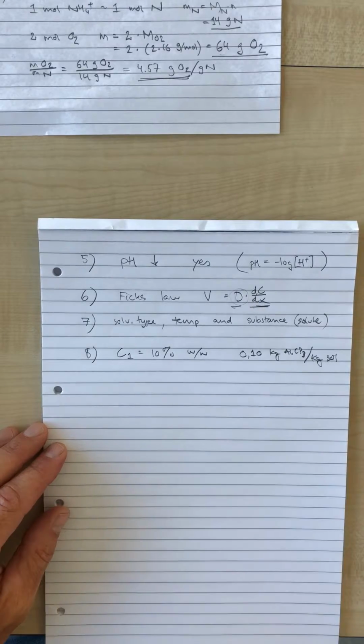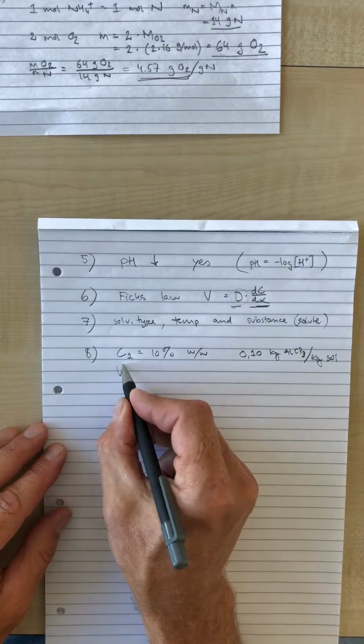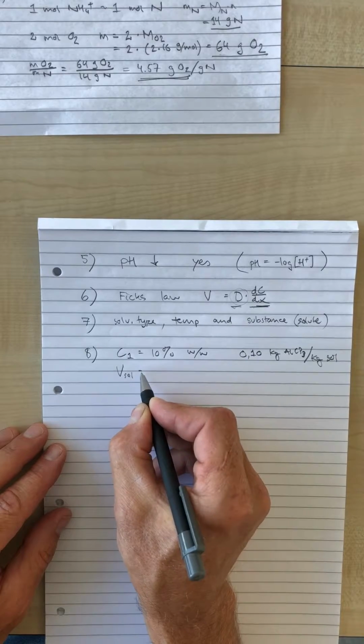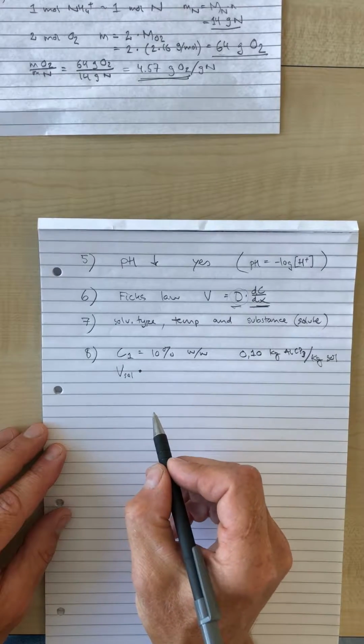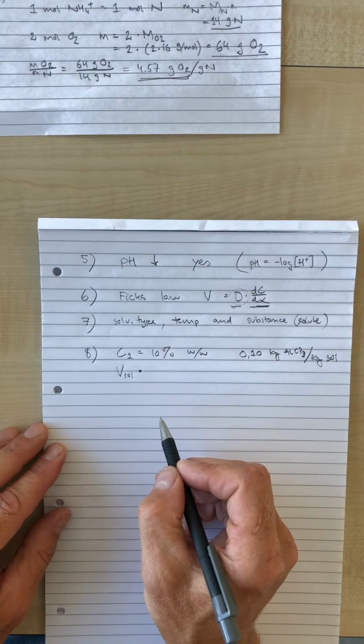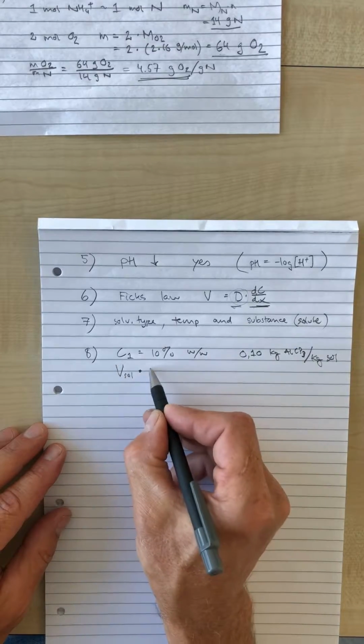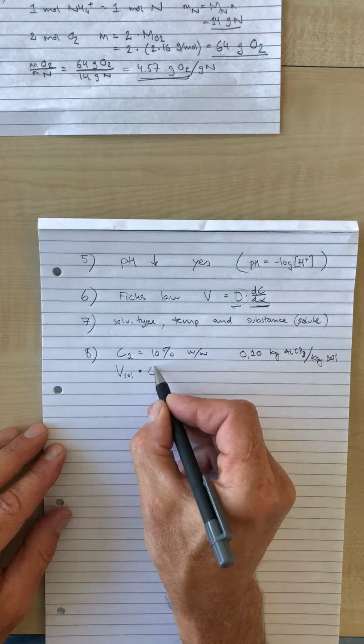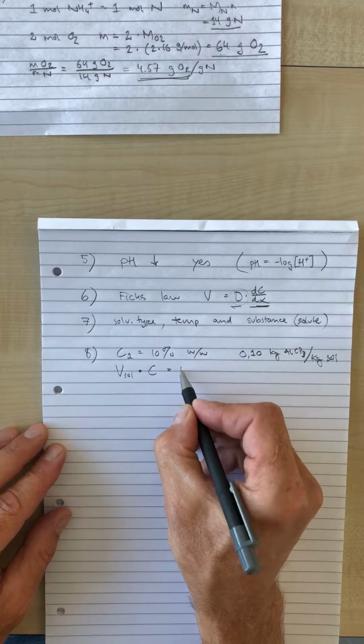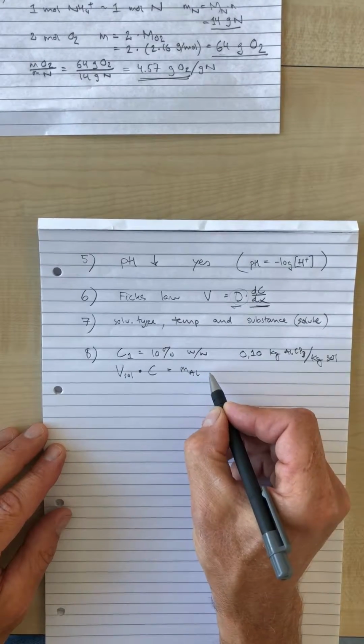Now I want to know how much volume of this solution I will need to produce a mass of aluminum that's 100 gram. So a volume times a concentration will give me a mass of aluminum equal to 100 gram.